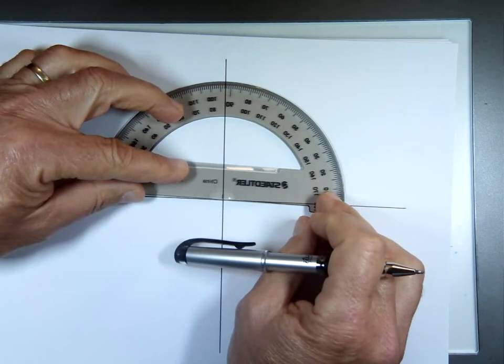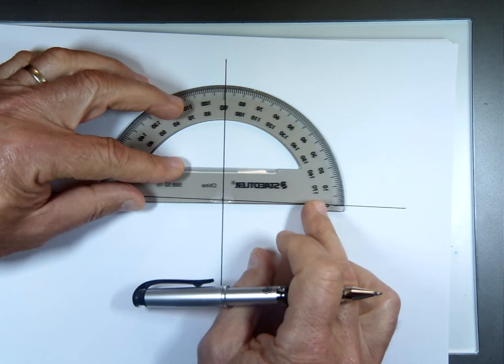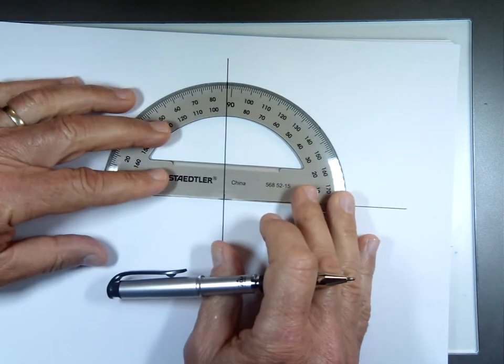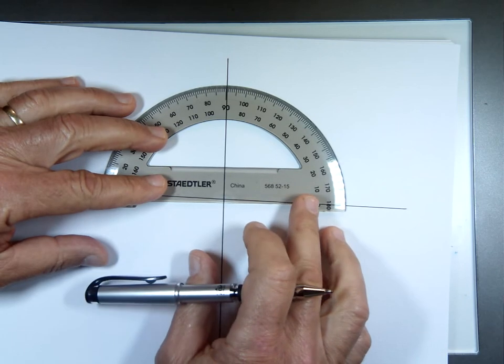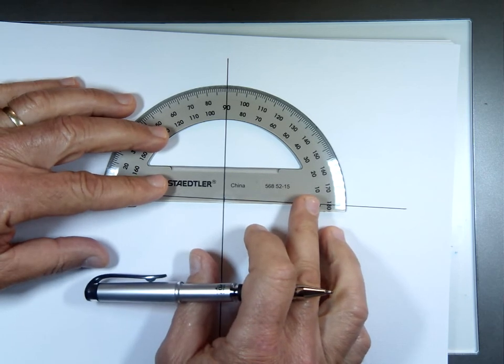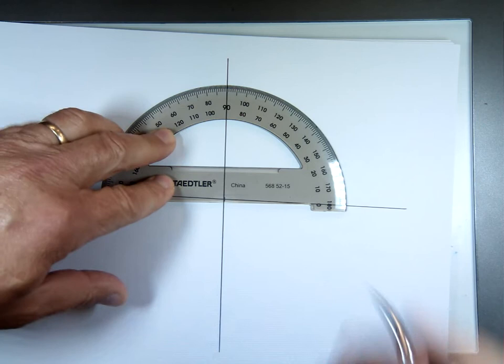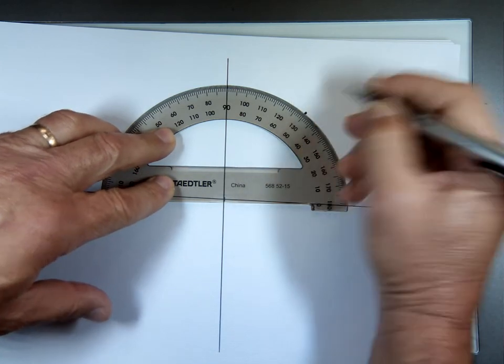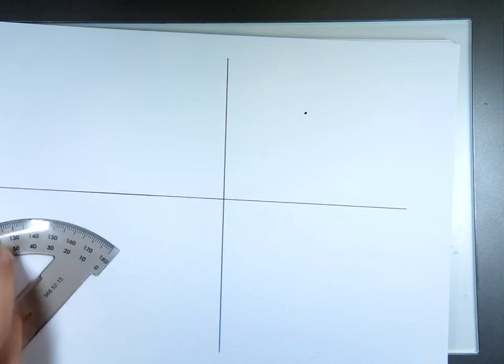So first things first, the boat is going at a 50-degree heading. So let's do a 50-degree heading. Here we go. So the boat was going in this direction. At what speed? 30 miles per hour.